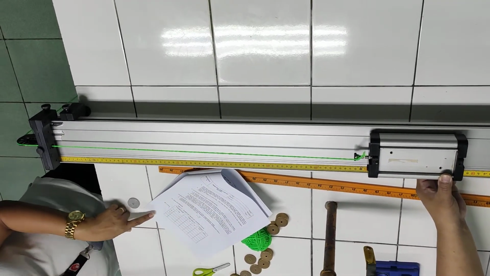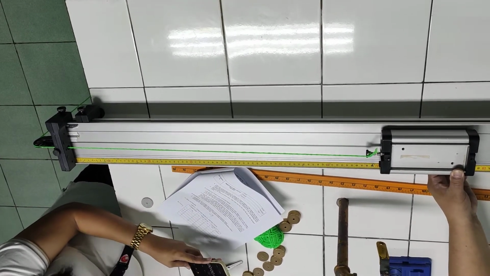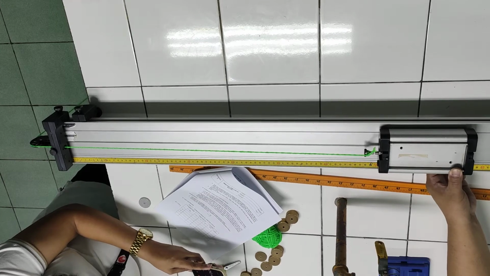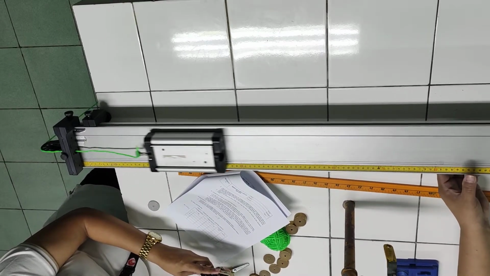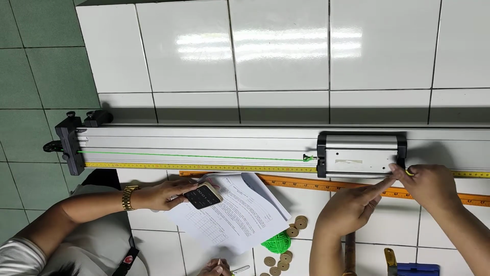Now, for the time, stop. 1.4 for the first trial.